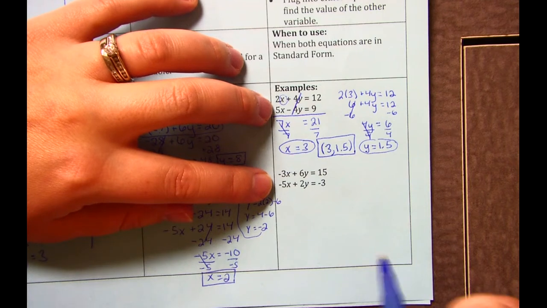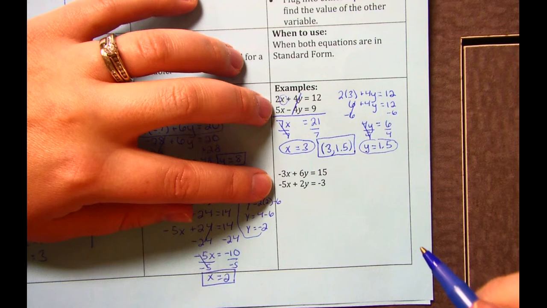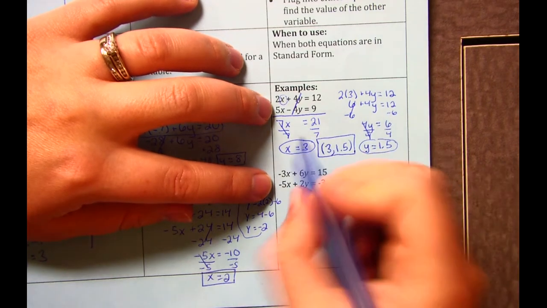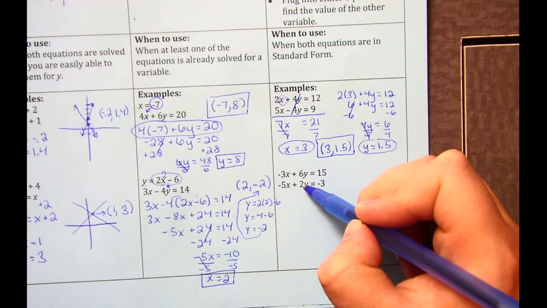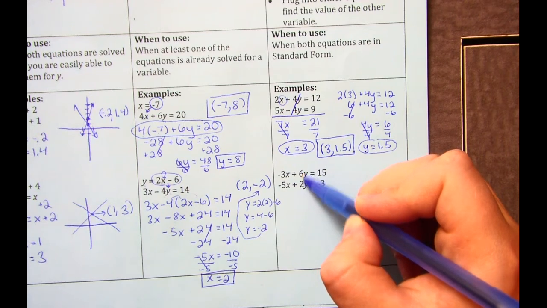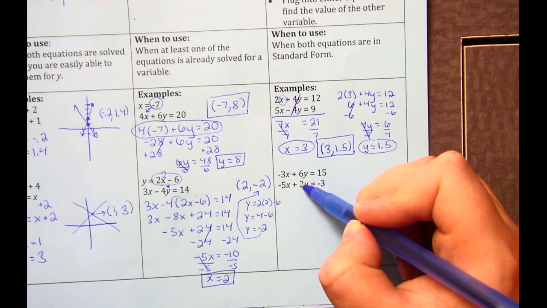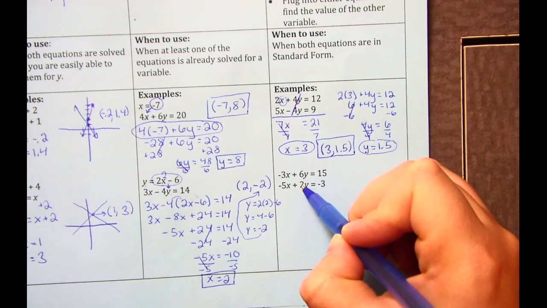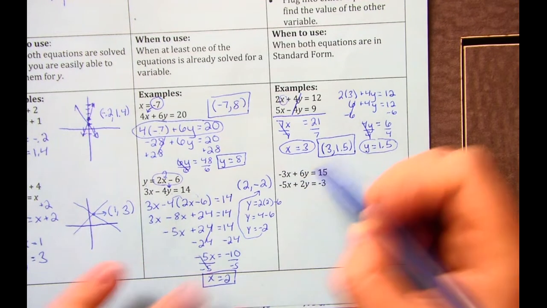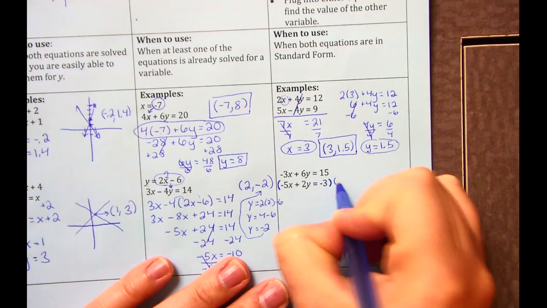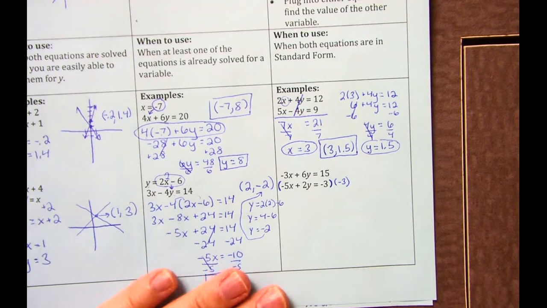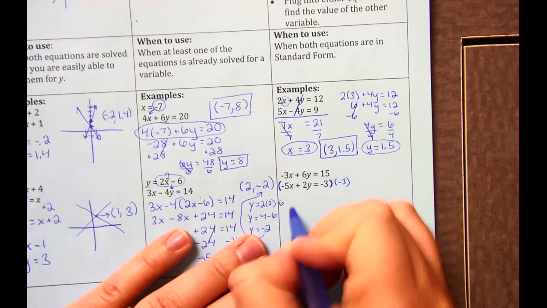But just like you can add and subtract numbers, and you can also add and subtract equations, you can multiply numbers and you can also multiply equations. So what we're going to do is, I know that if I just multiply 2 by 3, it's going to turn into a 6. And so then if I multiply it by a negative 3, this would become a negative 6, and then it would cancel out with that 6. So I'm going to multiply this entire equation by negative 3.